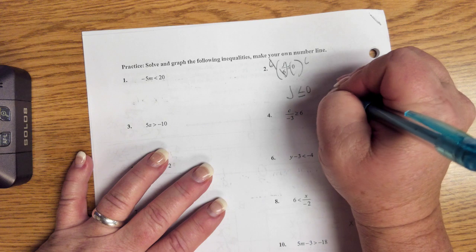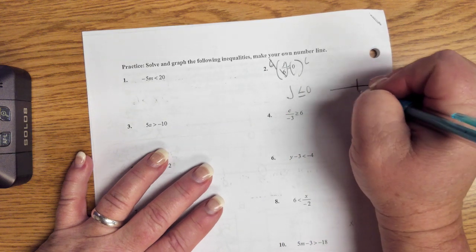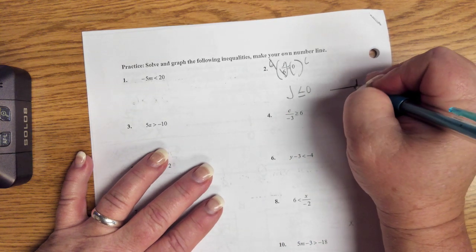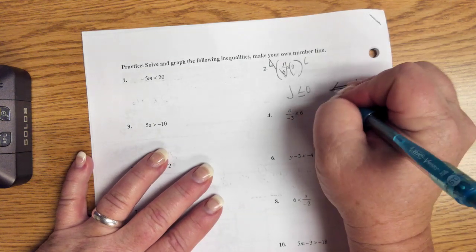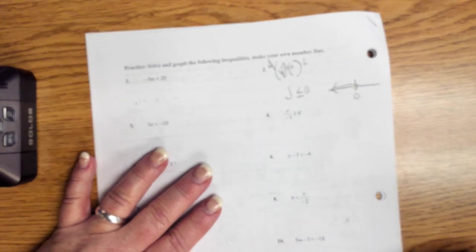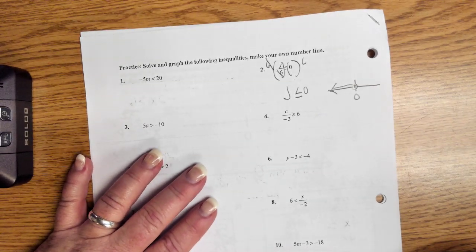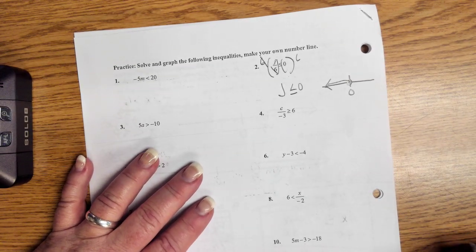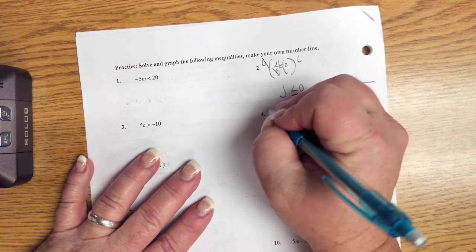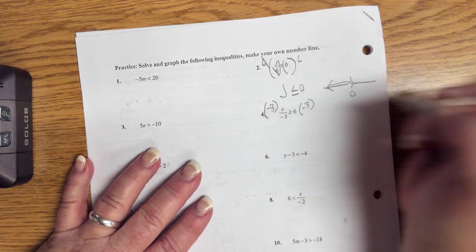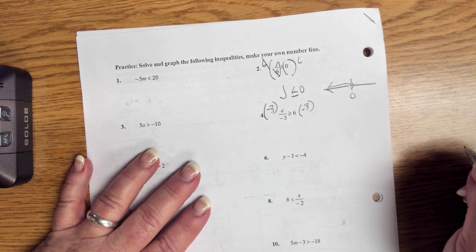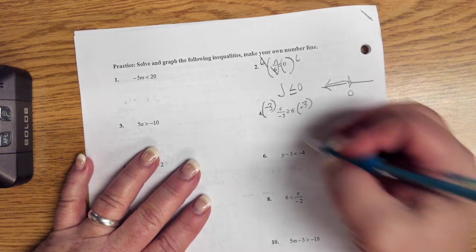So then I'd write myself a little line. I'd put a 0 here. I'd put a nice little closed circle, because it's less than or equal to, and I would draw my line like this. Okay? I'm telling you, make your graphs very simple. All right? I love fractions. You don't. You're getting better at them, though, huh? They're not bothering you so much? Maybe? No, I hate them still.